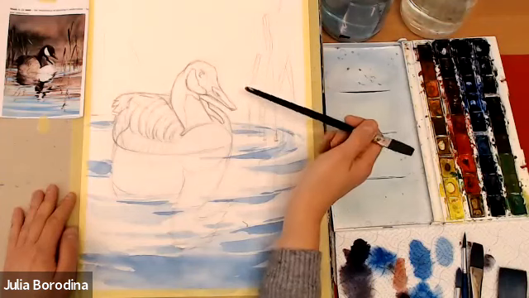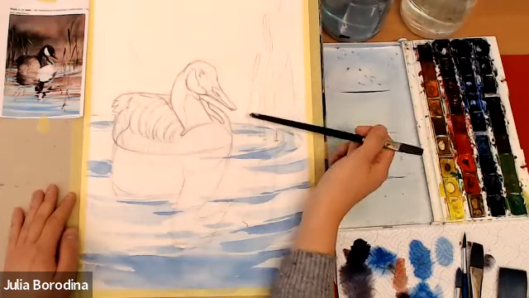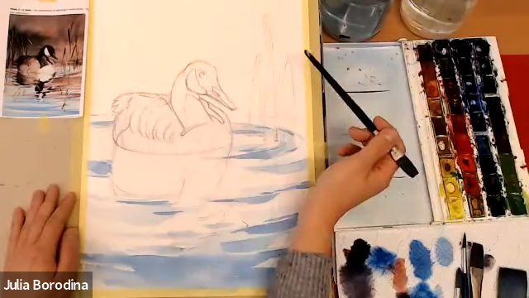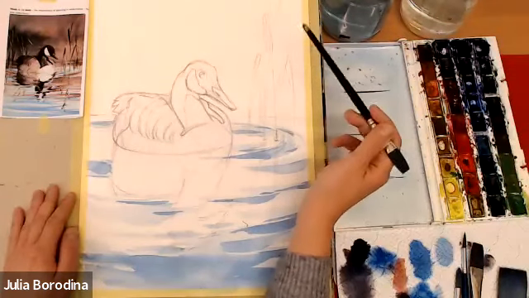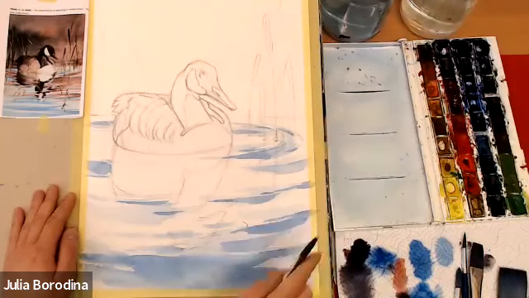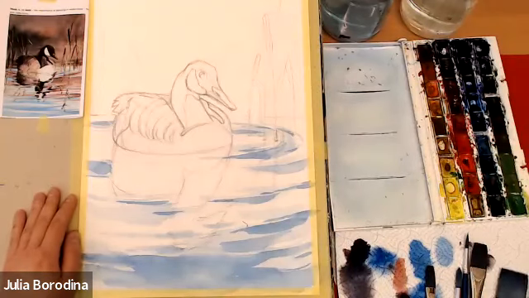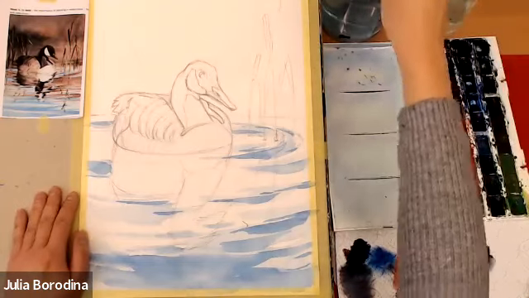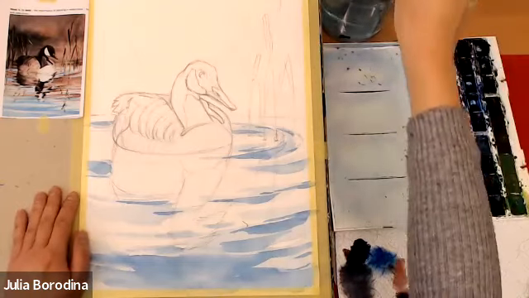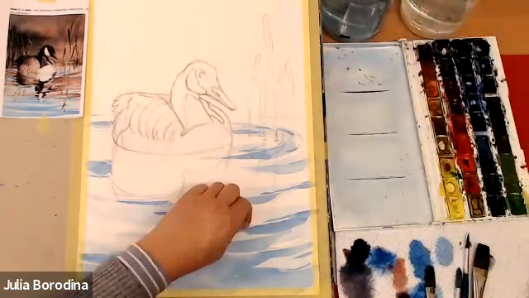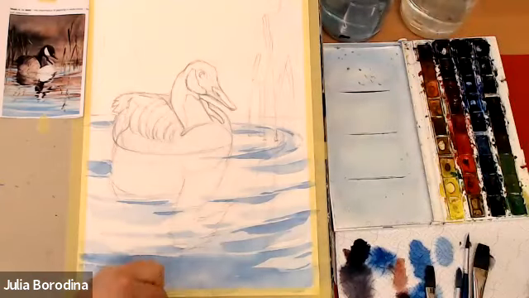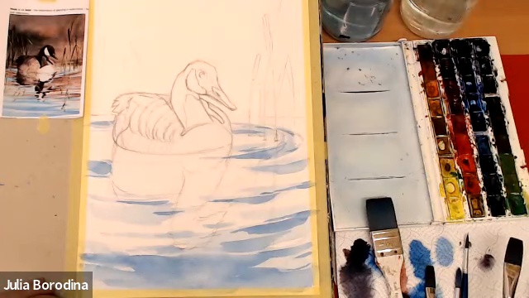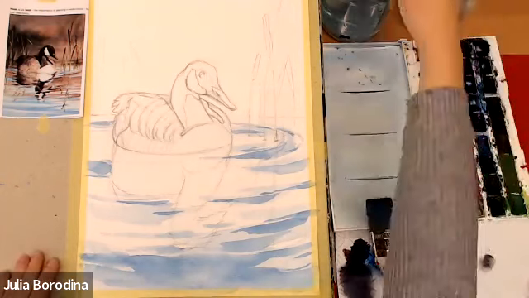Okay. If I remember to lift some color from the leaves, I'll do that. If not, if I have to handle other things, I'll just leave them as they are. Okay. Right. So some water on my wash brush. And actually, maybe I should prepare my colors first.